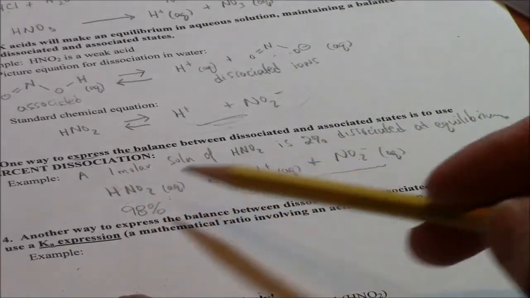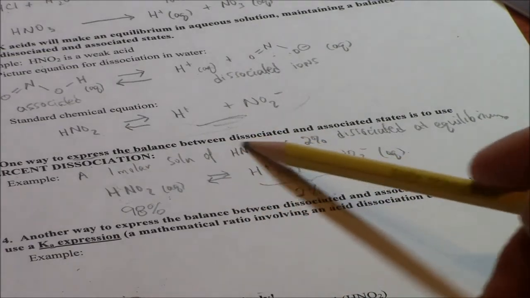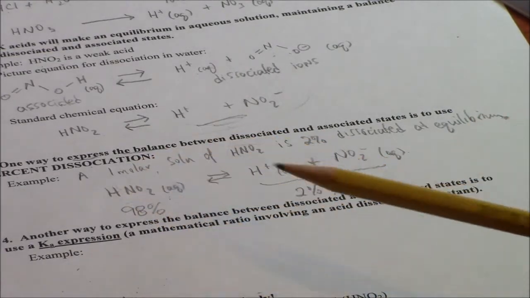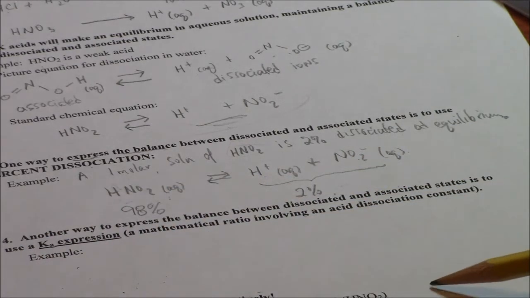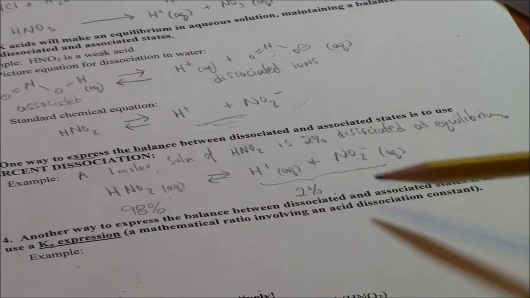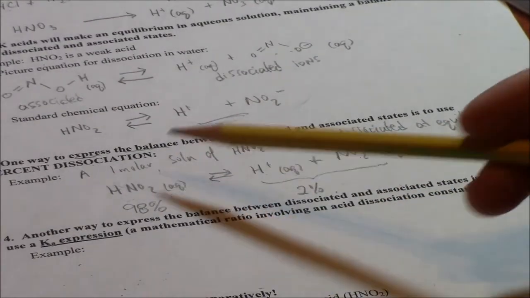For HNO2, 1 molar solution, this is the balance. If we change the acid, if we change the molarity, the balance will shift. We would have a different percent dissociation if we change the acid or if we change the molarity.